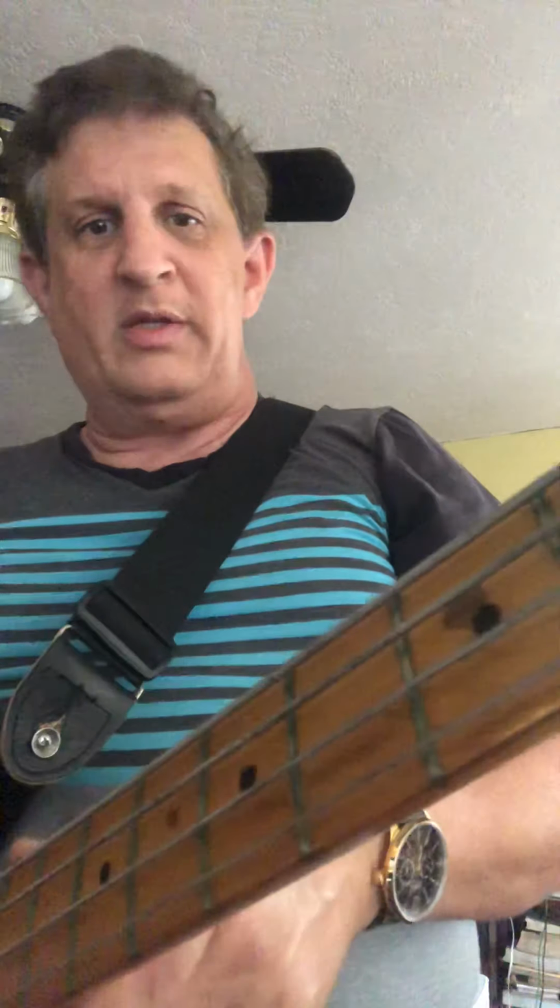So I have a note naming video that I do on the 6-string guitar, and just remember that strings 3, 4, 5, and 6 on the guitar, the lower three, lower is higher off the ground but it's lower in pitch, are the same note names as on the bass. So what is the 3rd string on the guitar is the 1st string on the bass. So it's G, D, A, E.